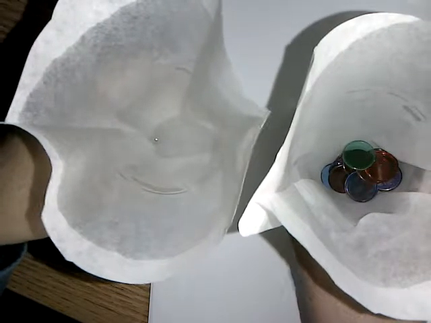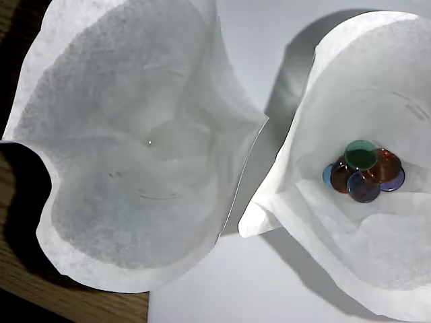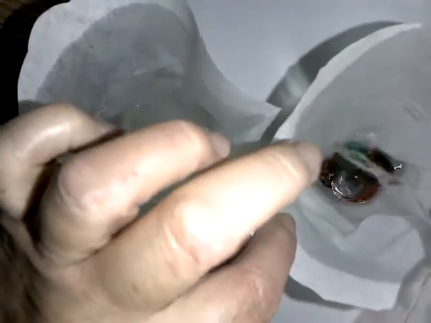Okay? So I have two beakers here, and they have a coffee filter in each beaker. Okay? And I'm going to go ahead and pour water in the first one. And I'm going to go ahead and pour water in the second one. And I want you to make some observations here.